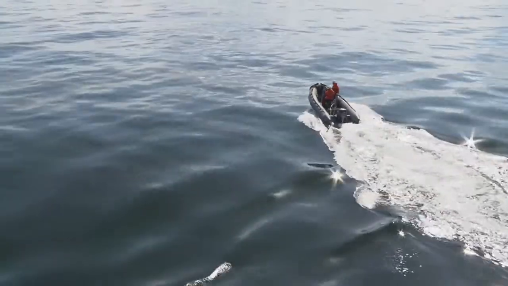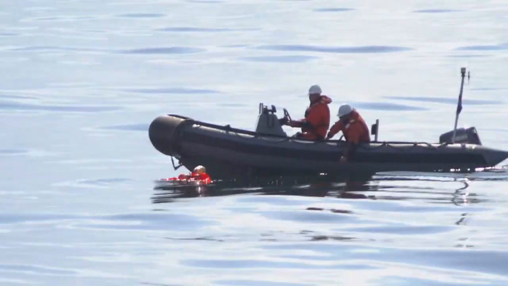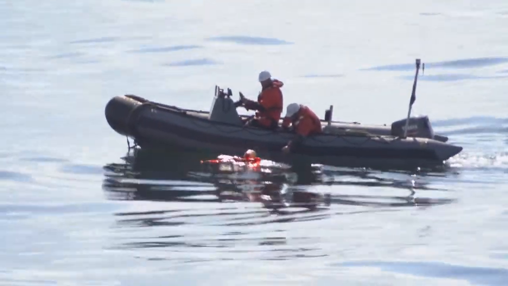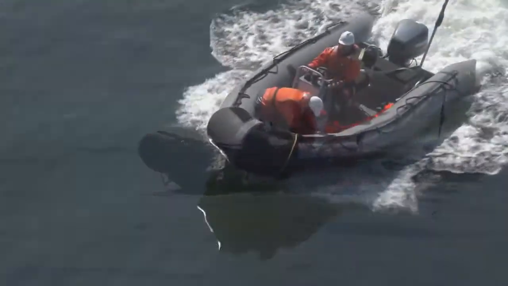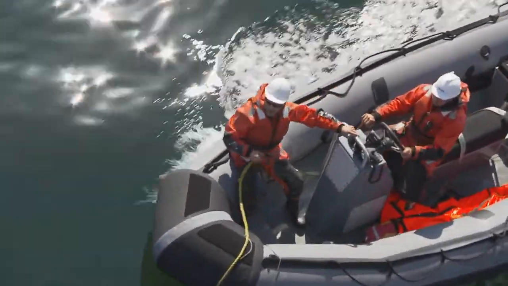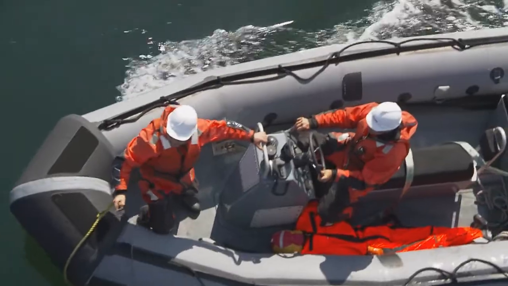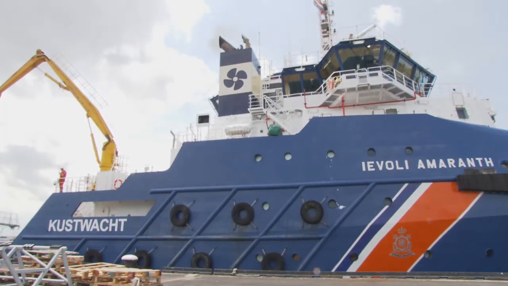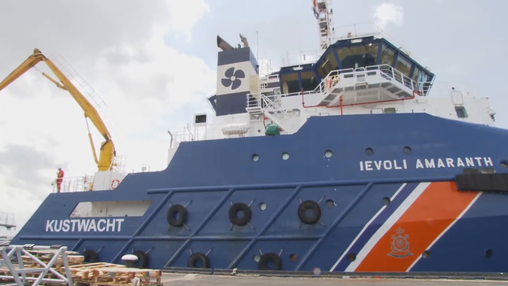In tests that we did earlier, it took 15 minutes to transfer that position information from shore to the vessel. This will be almost instant, so it will save time. It's safer, it's more efficient, and in the end it can save lives.